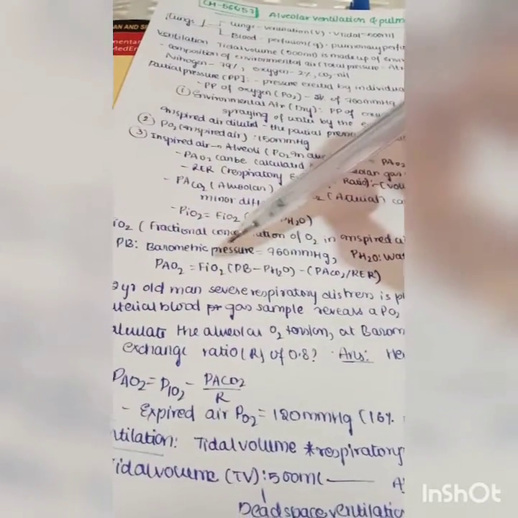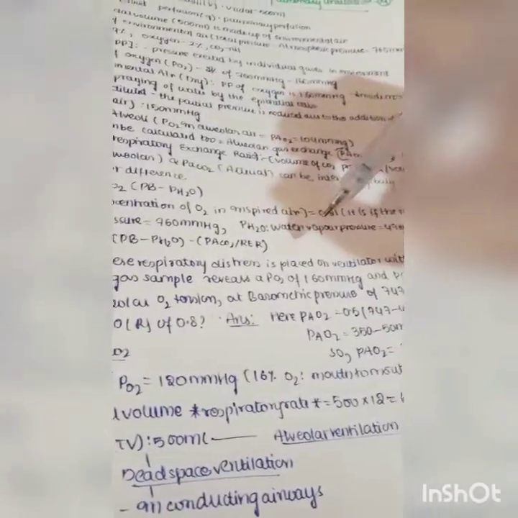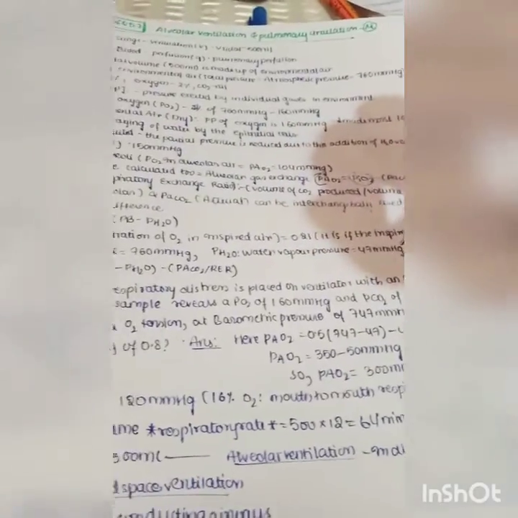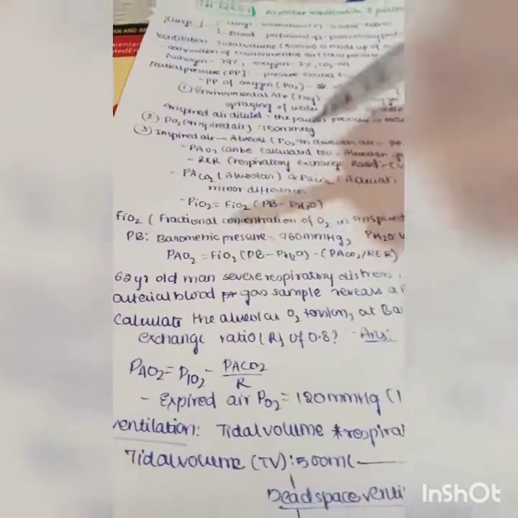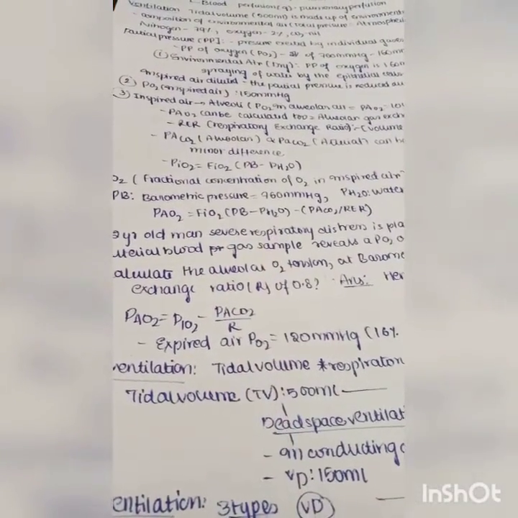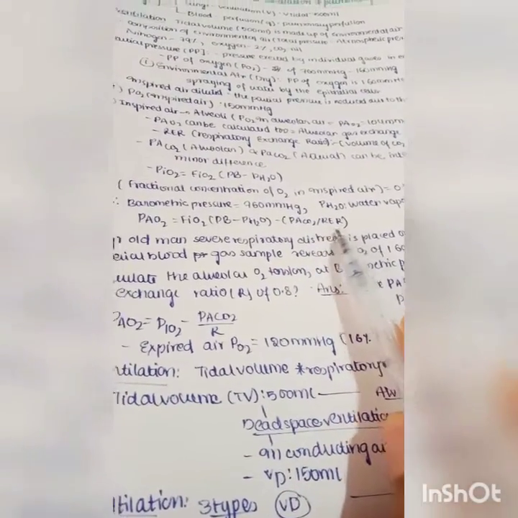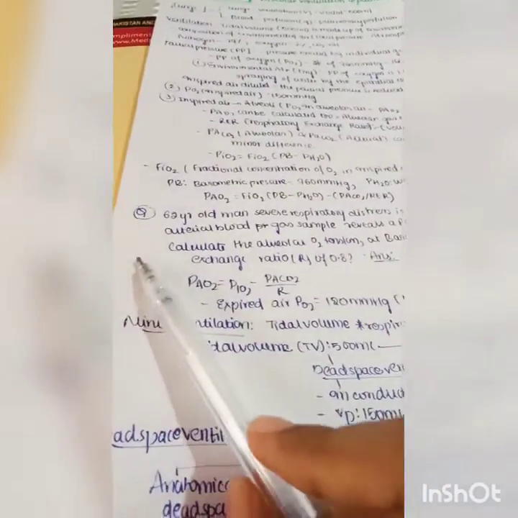So here Pb represents the barometric pressure, it's 760 millimeters of mercury, and PH2O represents the water vapor pressure, it's 47 millimeters of mercury. So this is the formula. PaO2 is equal to FiO2 into Pb minus PH2O minus PaCO2 divided by respiratory exchange ratio. Next, let us see a question so that we will understand how to use this formula.